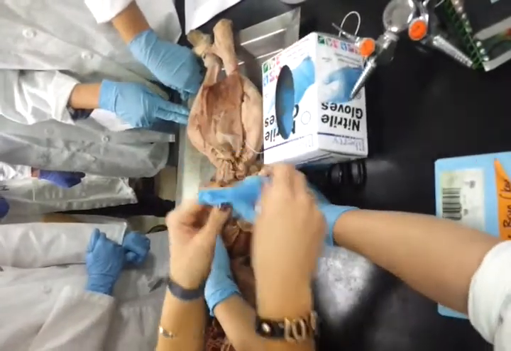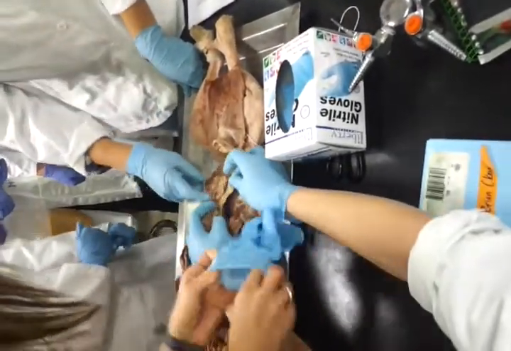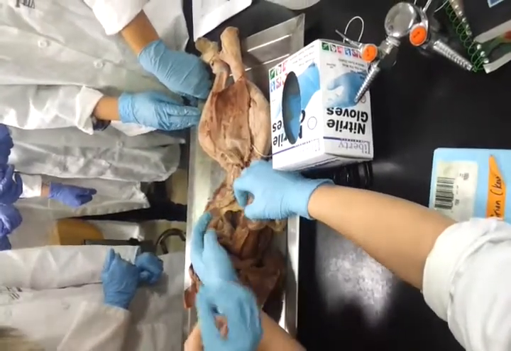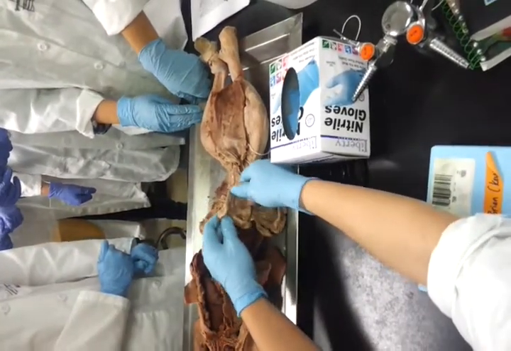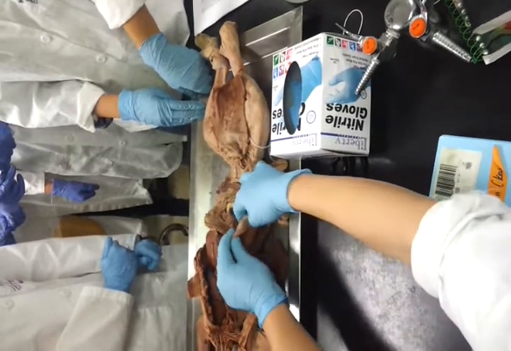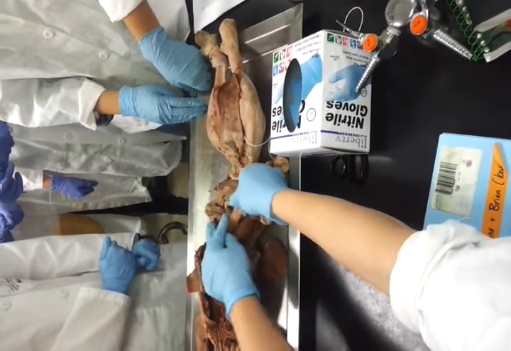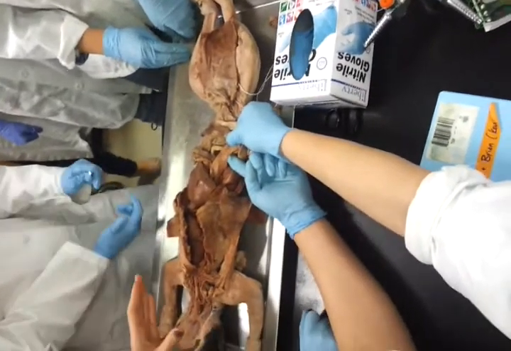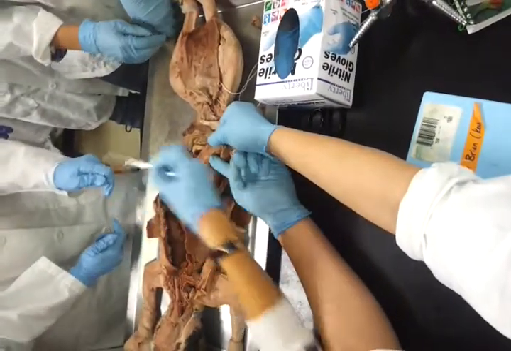What are we on? This is the gastrosplenic vein. Okay, so that one's coming out of the stomach and the spleen. And then coming over to the other side will be the pancreatico-duodenal vein. It's kind of hard to see on ours, but that one's coming out of the pancreas.